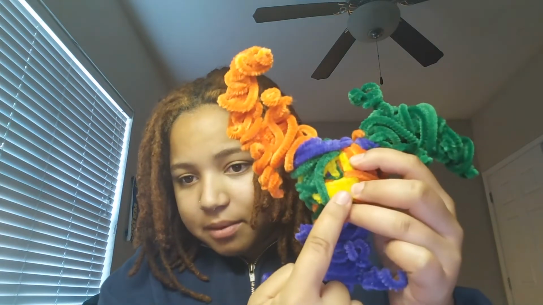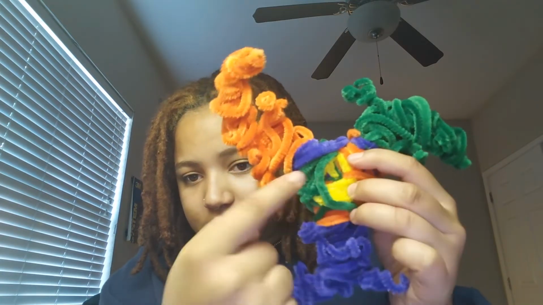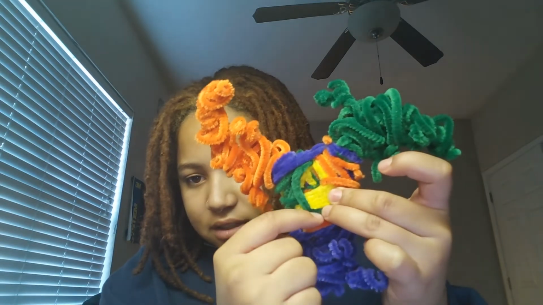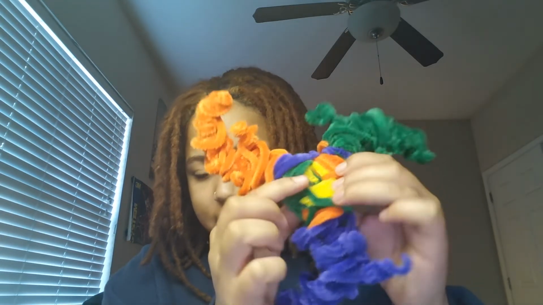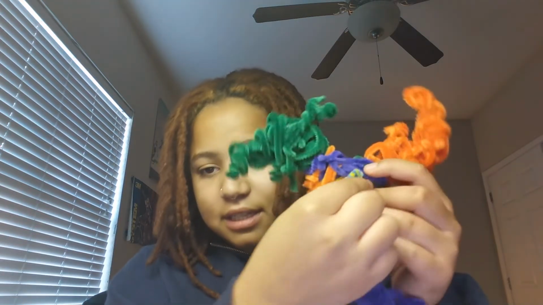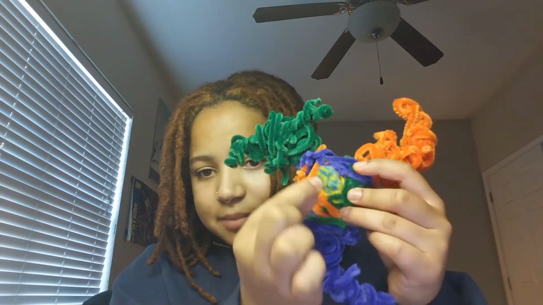Represented by the yellow pipe cleaners is the cap, and the colors represent the anchor and latches amino side chains that cover the cap. To represent arginine and to see it clearly, I have this pipe cleaner.